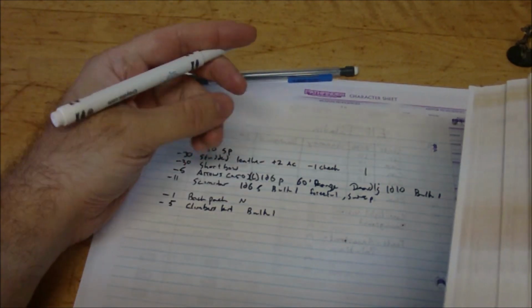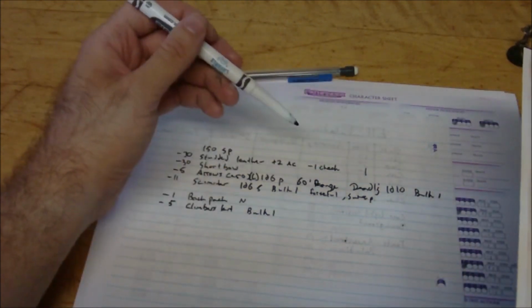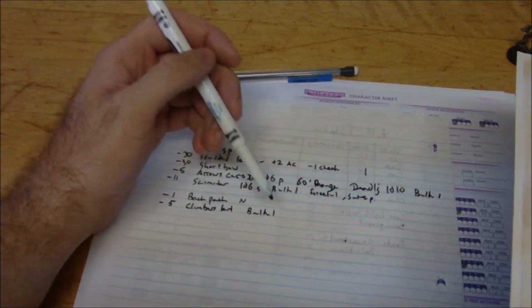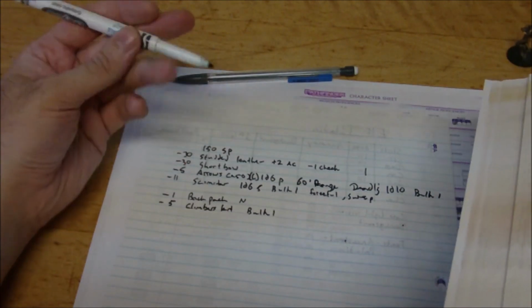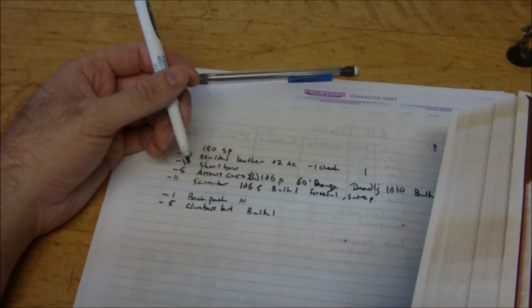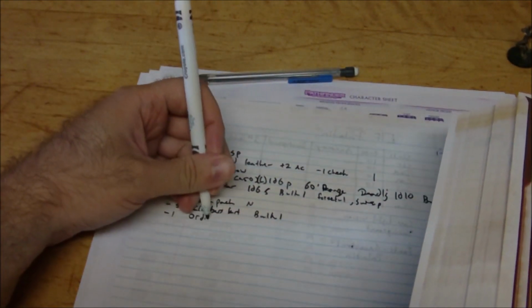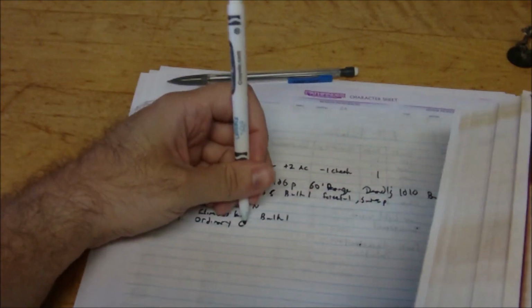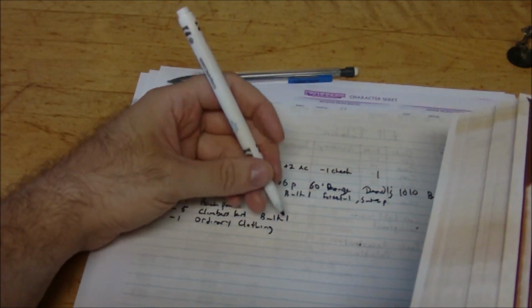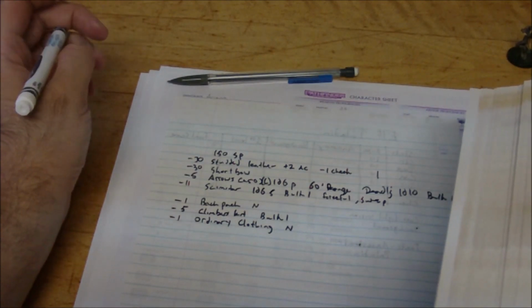Whoops. So we're starting to get up there in terms of the bulk. So we got 1, 2, 3, 4. Okay, still under my numbers, which is fine. And then finally, just the ordinary clothing, which is 1 silver piece. And the bulk on that is negligible as well. And that's all I'm actually going to take for this character.